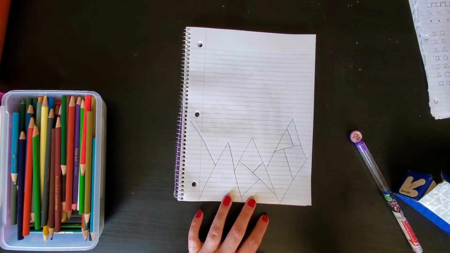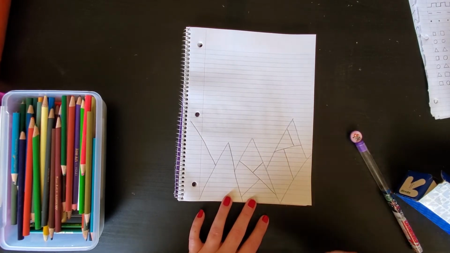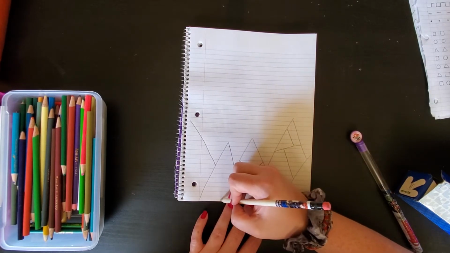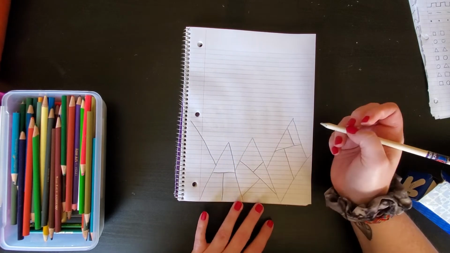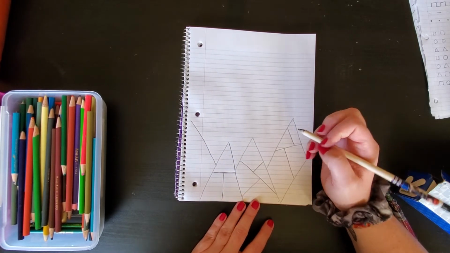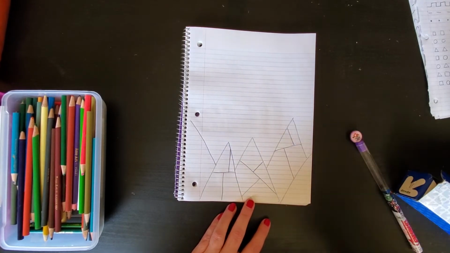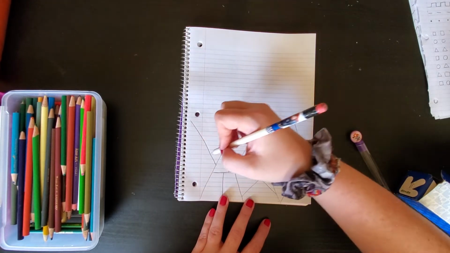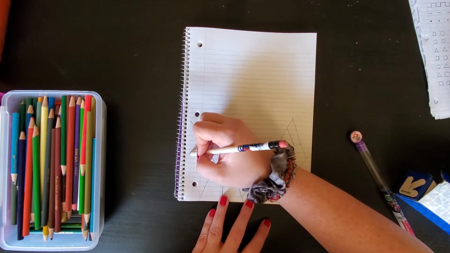Now that is a similar line shape, but I changed the direction of the lines a little bit. Over here, I'm going to have this one come up like this, but I'm going to make a T shape inside of there. And then I'm going to draw another one that goes like this. I'm still only drawing three lines, but I'm changing the direction of those lines each time.